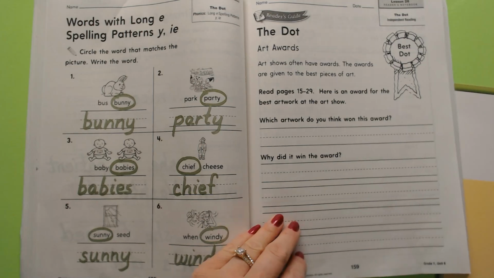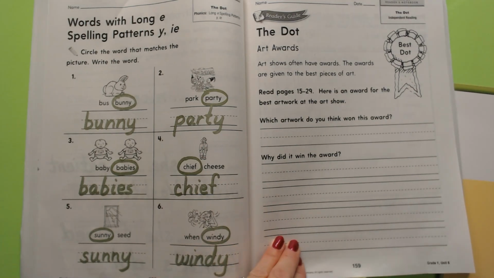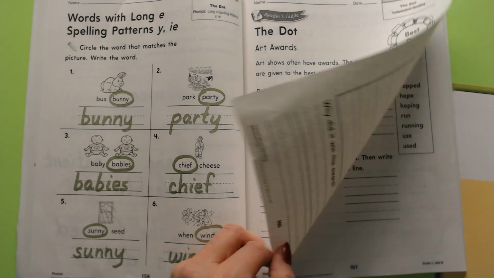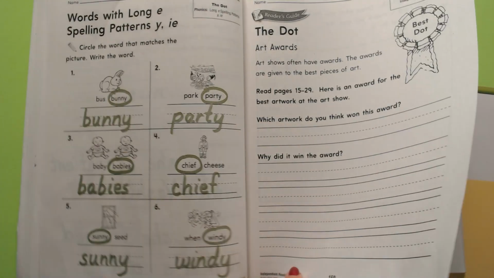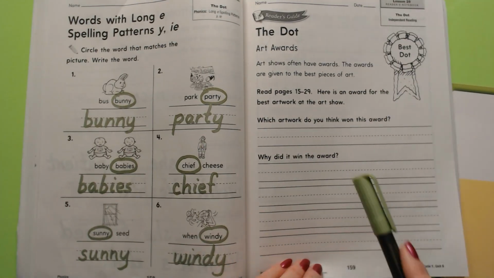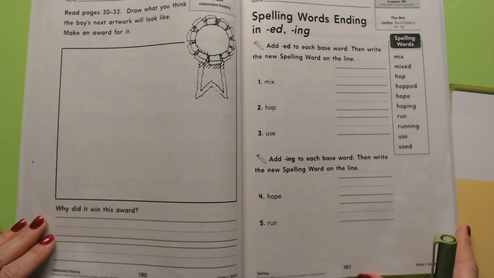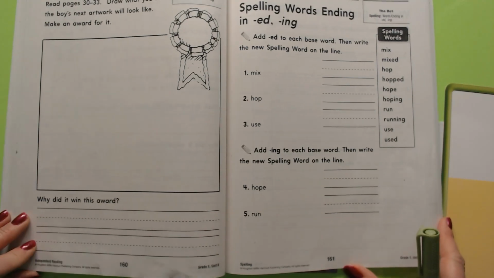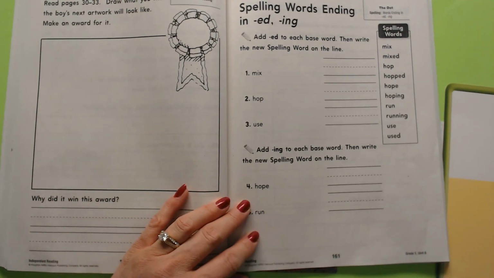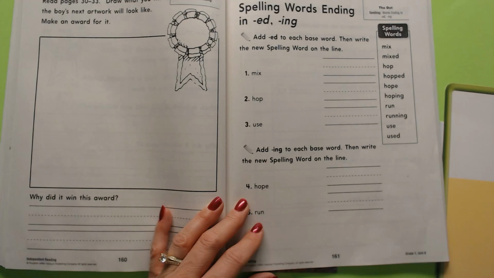Okay, so we're going to skip pages 159 and 160. Okay, it's just your opinion. Like you go in the book and you think which artwork that Vashti made, you think which one of her dots should have won the award, and you write about it. This is not something that we're going to do right now. We discuss these kinds of things when we're looking at our text.